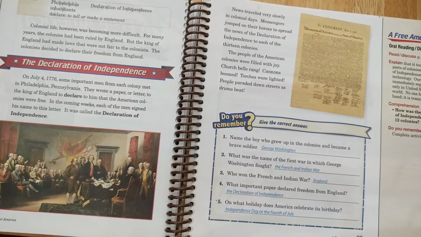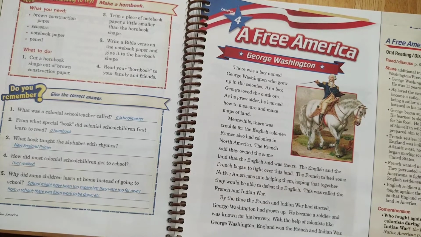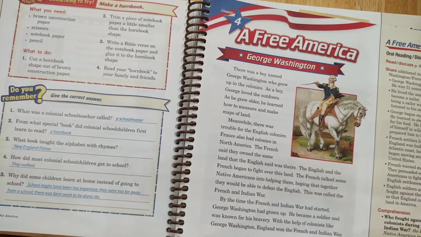And then the last thing we're going to be talking about is George Washington. If you go back to page 61, George Washington was the first president of the United States. He made the maps of our land. He fought in the French and Indian War. He was the first general to lead the colonial army in the War for Independence, and he was the president for 8 years. So if you want to review anything else before you take the test, you certainly can.